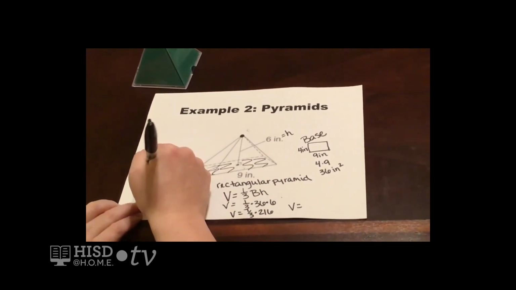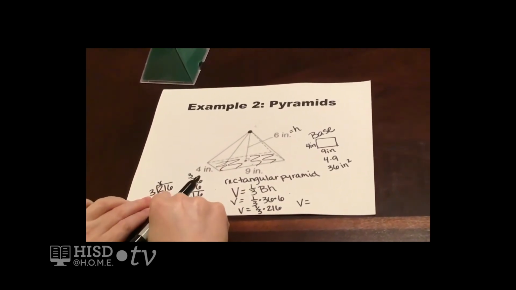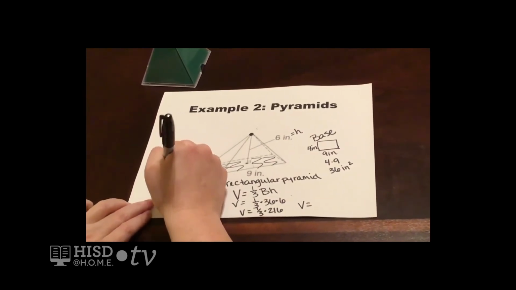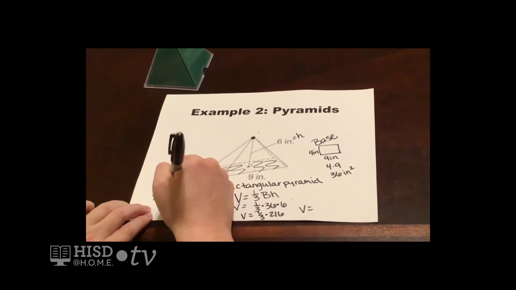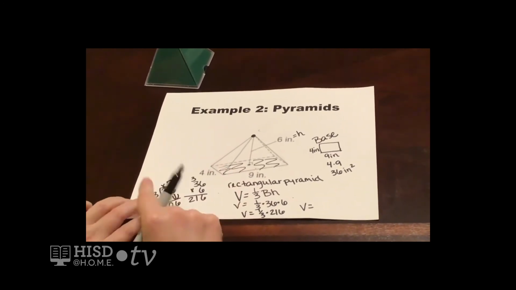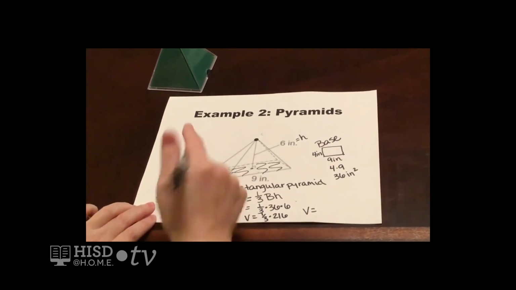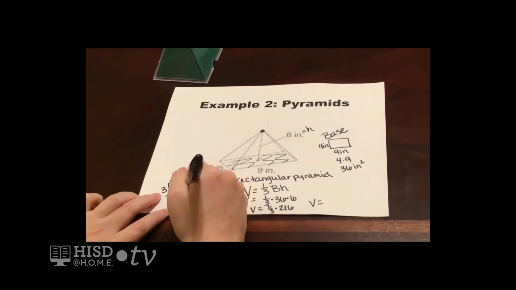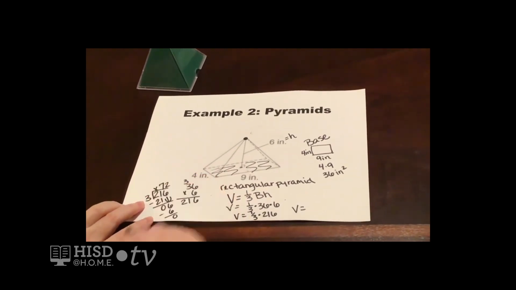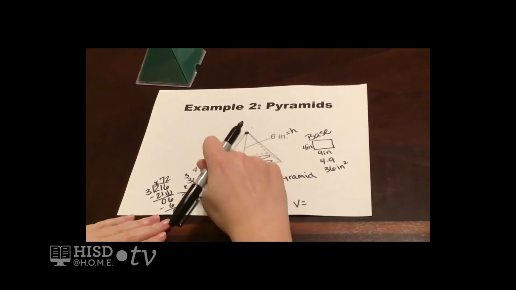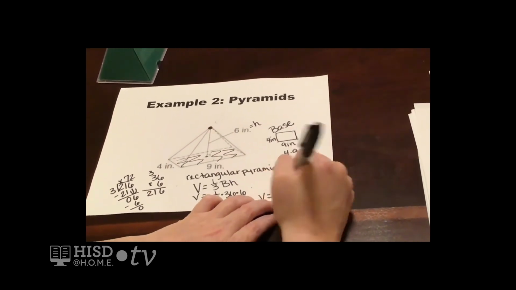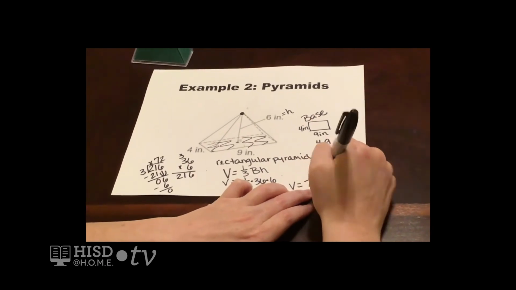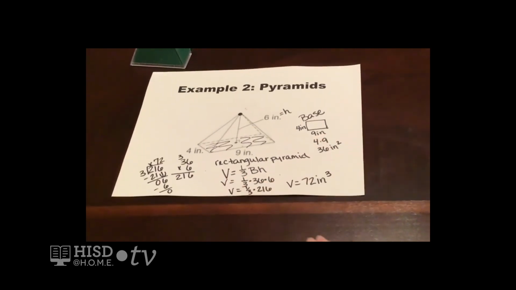3 doesn't go into 2. 3 goes into 21 7 times. Little subtraction. Bring down your 6. 3 goes into 6 twice. We don't have a remainder. So the volume of this rectangular pyramid is 72 inches cubed.